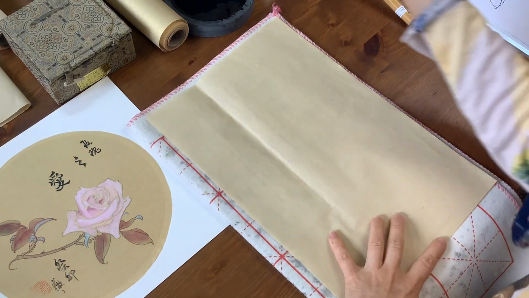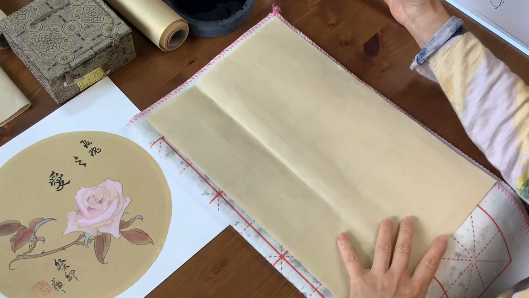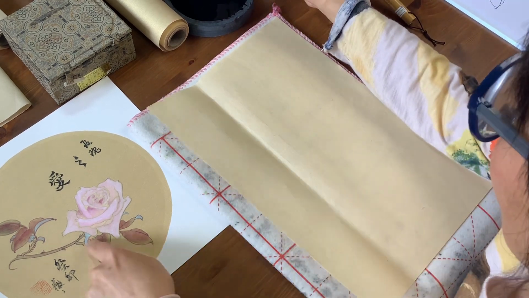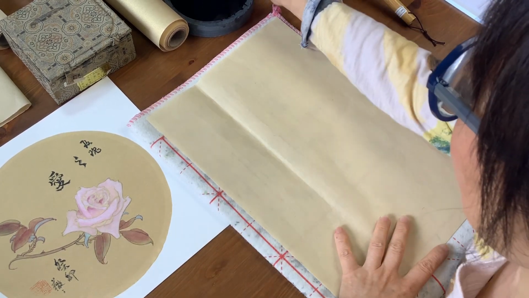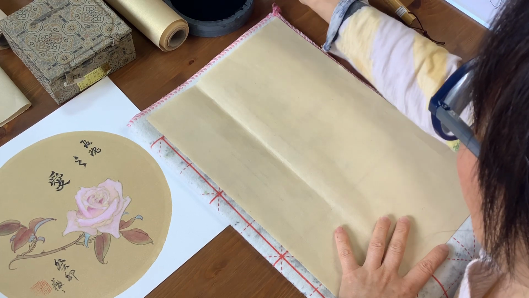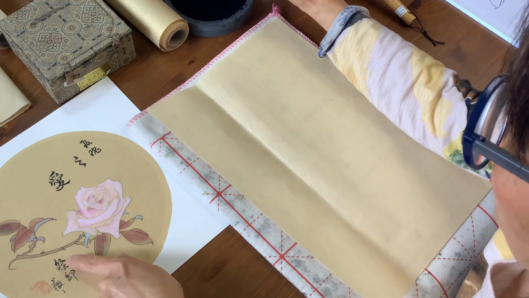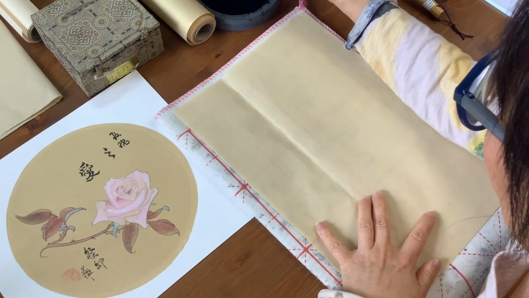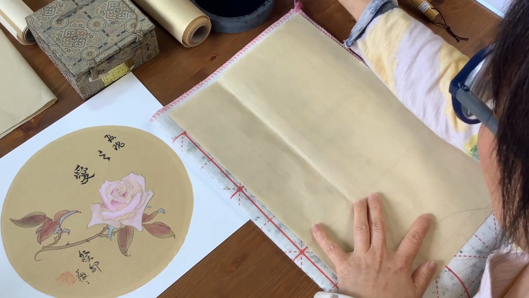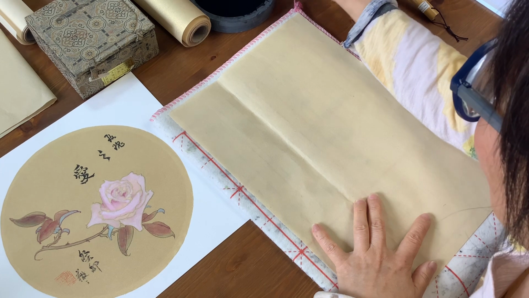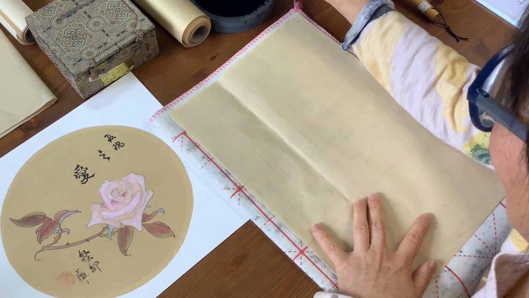Okay, those characters, the love of the rose, we are going to learn together with the rose painting in our Gongbi rose painting workshop. And those two zodiac characters for the lunar year, the whole year. So not just for the rose class, rose painting.